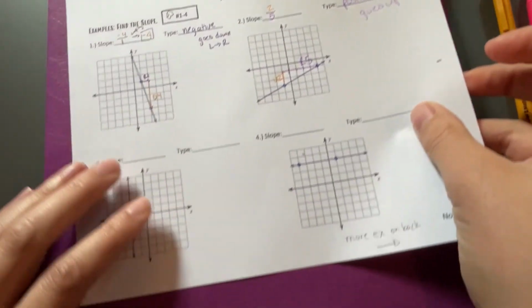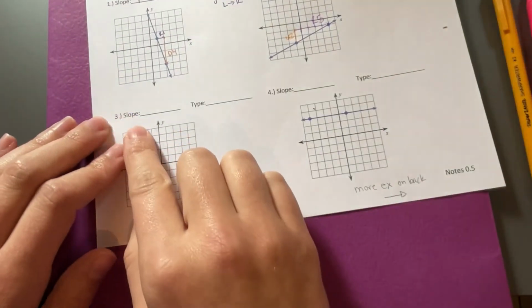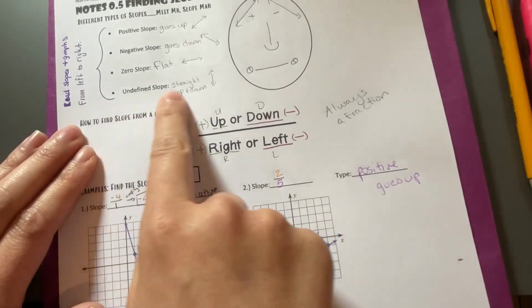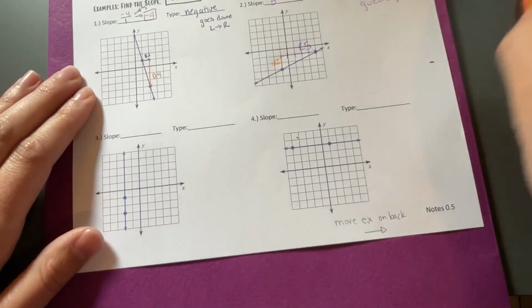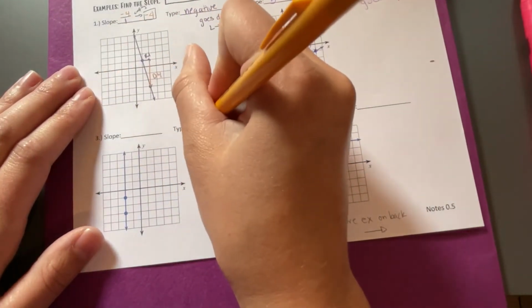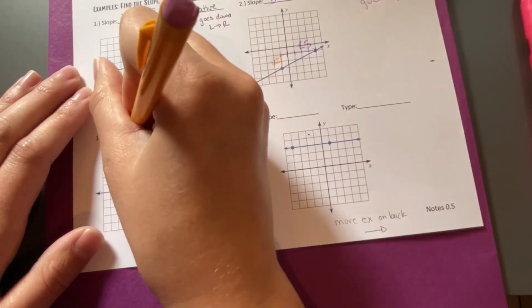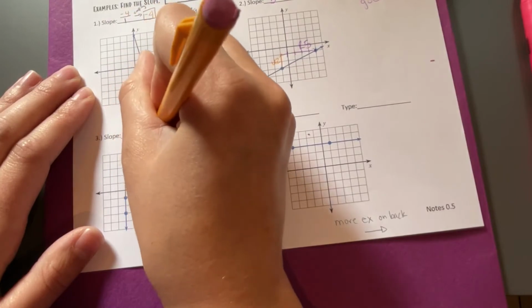Now let's look at the next problem here. So we have a straight up and down line. Well, what does that mean again? Let me look at my notes. If it's straight up and down, it's undefined. So this is kind of one of those nice, easy problems. It's undefined, which means we don't have a slope. So our slope is also undefined.